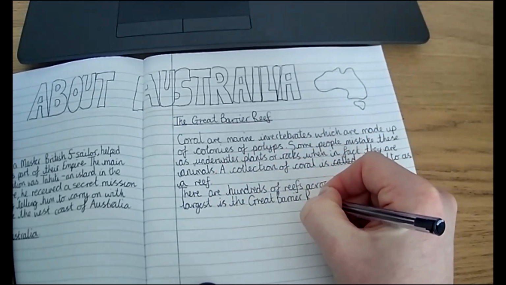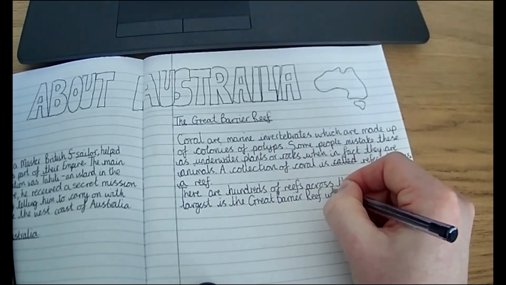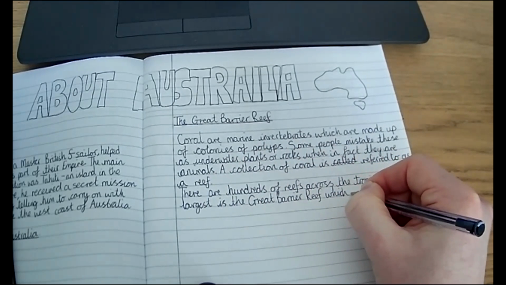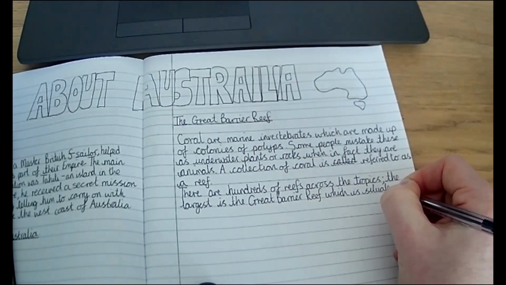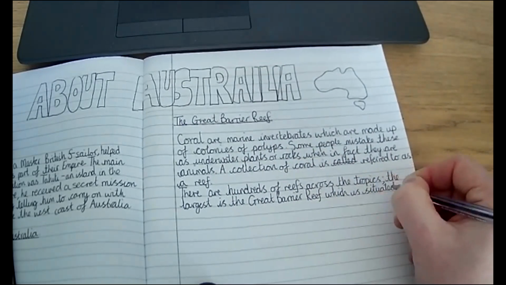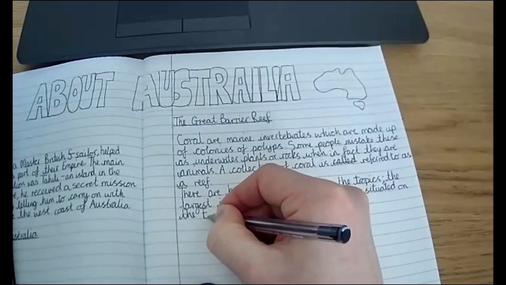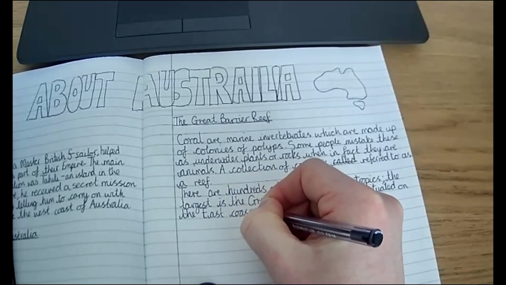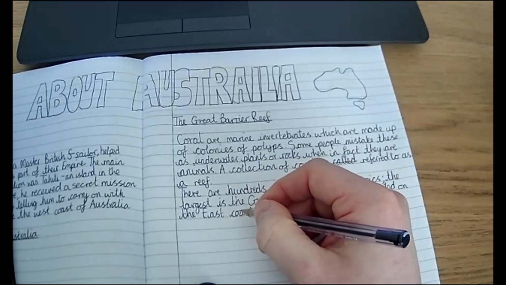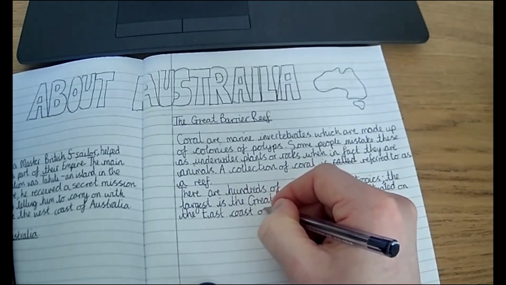Great Barrier Reef, which is situated on the east coast of Australia. And then I could just carry on answering those sorts of questions, making sure I'm cross-referencing with what I learned yesterday with David Attenborough as well, east coast of Australia.